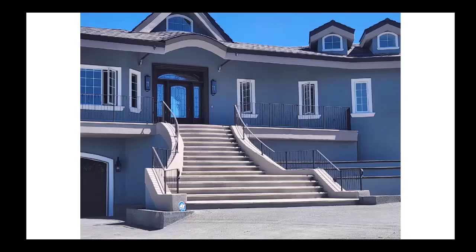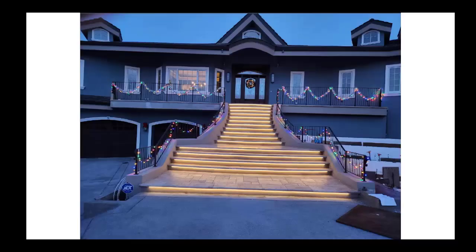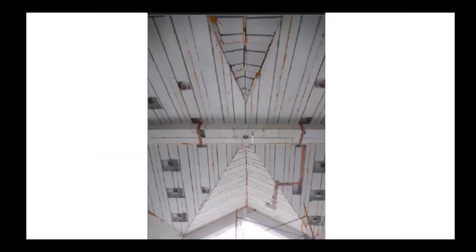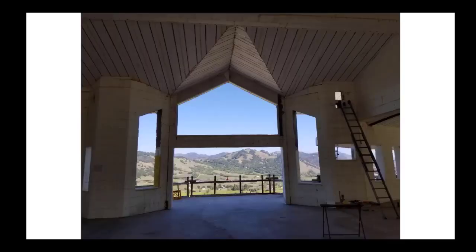And then here's the actual steps. And a beautiful shot of the steps with the lights. This is the rainbow, the curved eyebrow they call it. This is the double dormer in the front area. Same thing there. This is a shot of the living room.